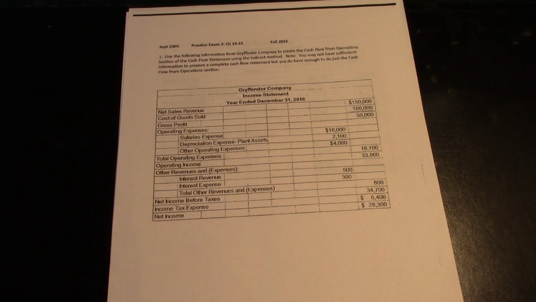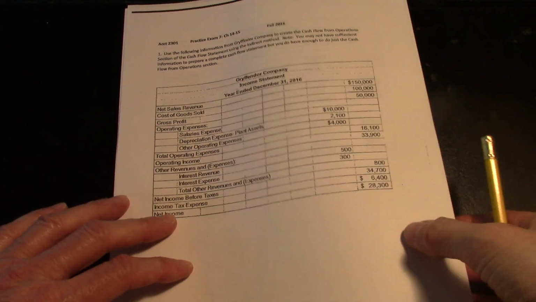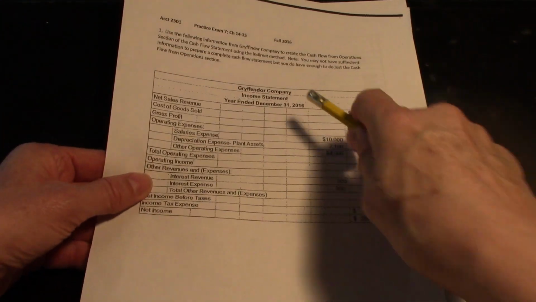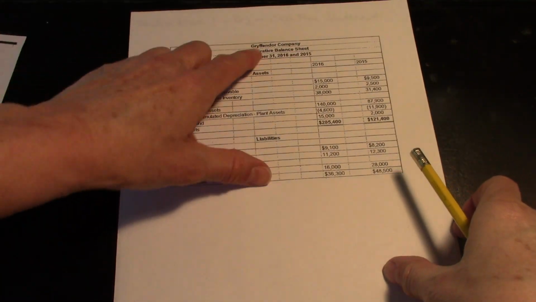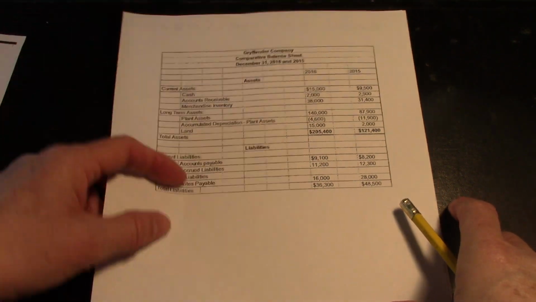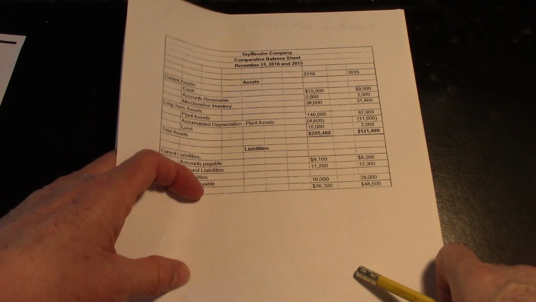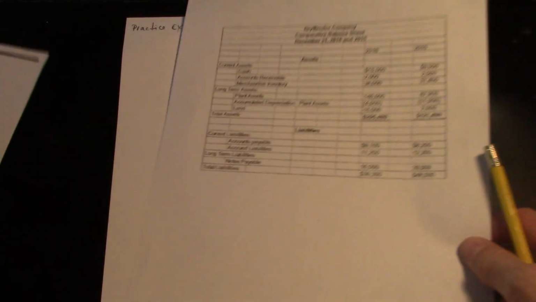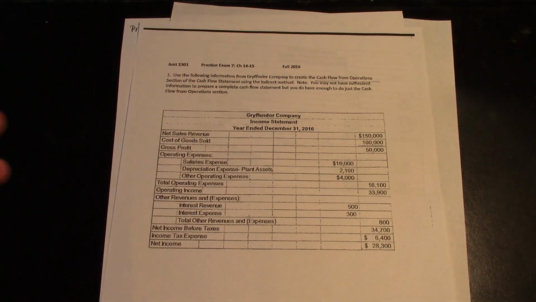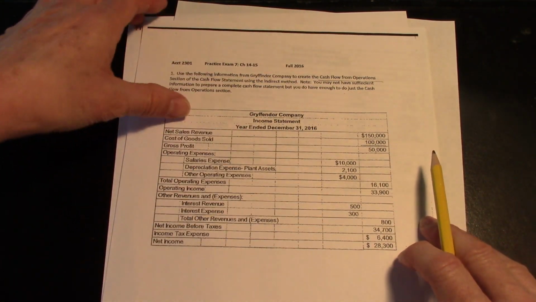So first question is prepare the cash flow statement. And what you'll have is the 2 documents you need to do it, an income statement and a comparative balance sheet where you've got the 2 years worth of balance sheet account balances. Alright, so the question is do just the cash flow from operations. So you don't have to do the entire cash flow statement, just cash flow from operations.